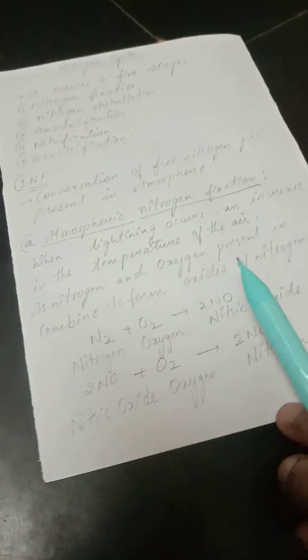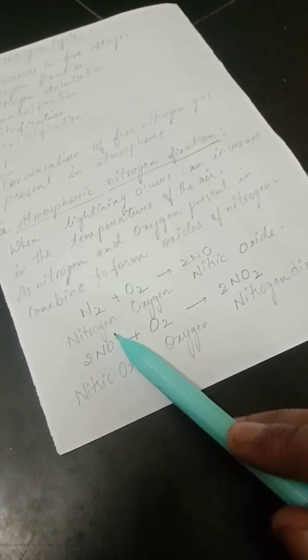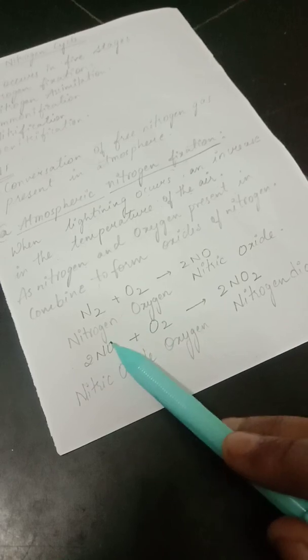Let me also explain it chemically. If nitrogen and oxygen combine, nitric oxide is formed. So N2 is nitrogen, O2 is oxygen, and 2NO is nothing but nitric oxide.